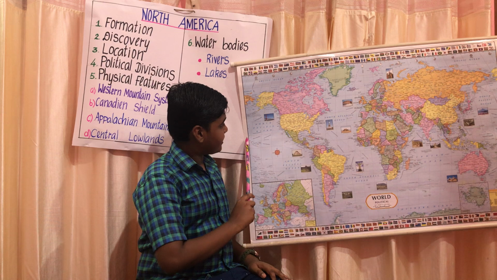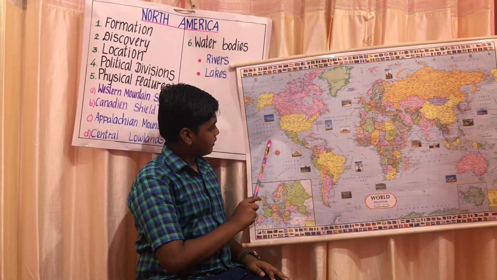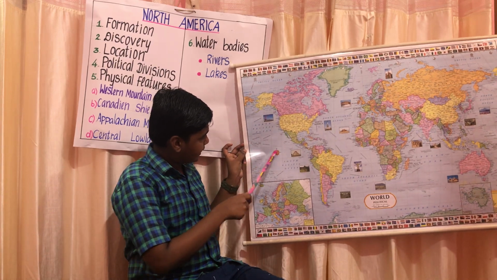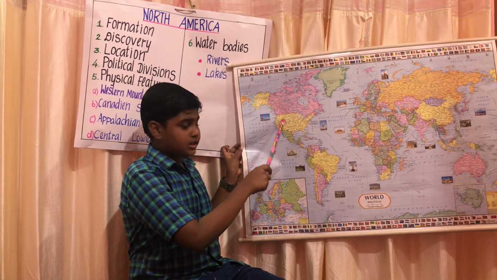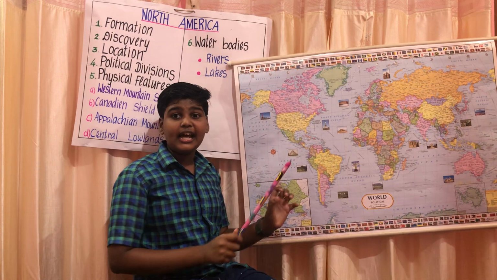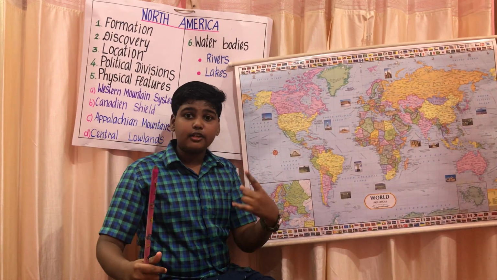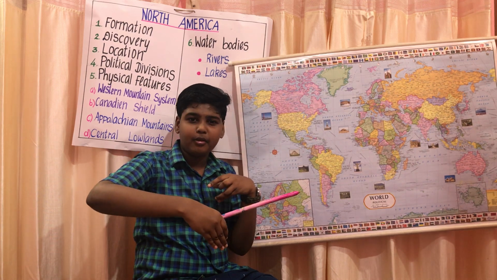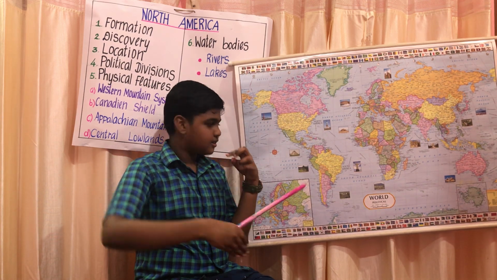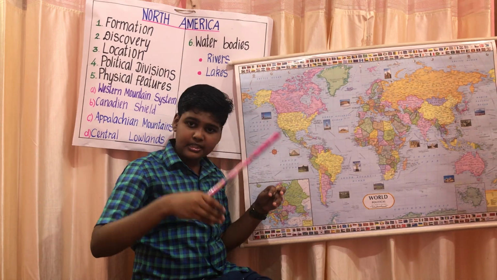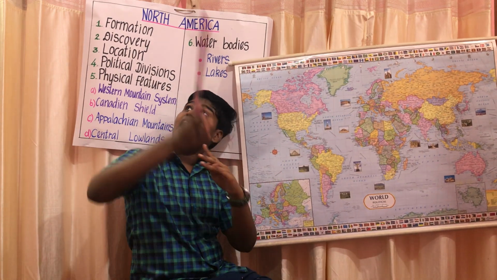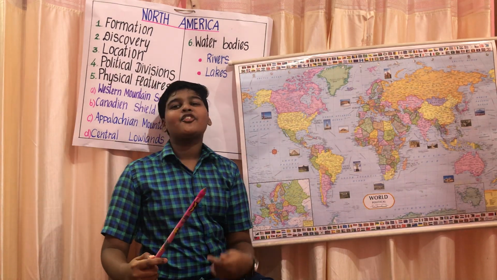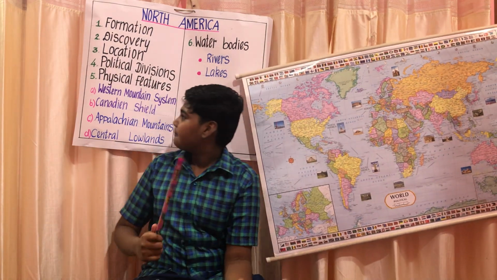And here is the Ring of Fire, including the Hawaiian Islands. This is the Ring of Fire. It has a system of volcanoes, hot springs, and deep ocean trenches. Do you know about the Mariana Trench? It is also located here. It's very, very deep. The Mariana Trench and the highest peaks are all located in the Ring of Fire. They are part of the Western Cordilleras, right?